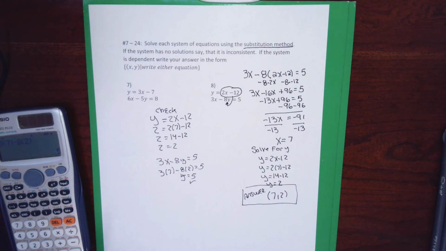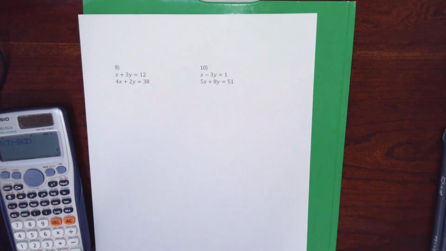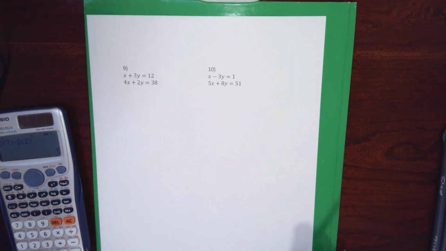So I did all the steps I needed to do. Your problem should work very similarly. And we'll move on now and do problem 10 and see where this takes me.